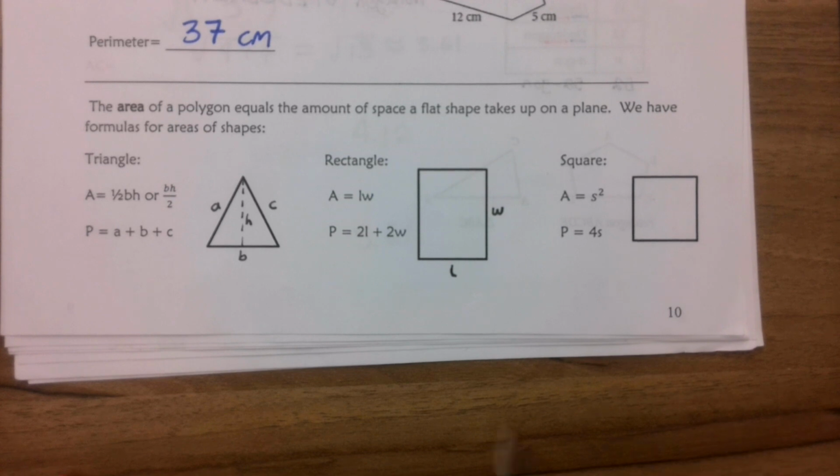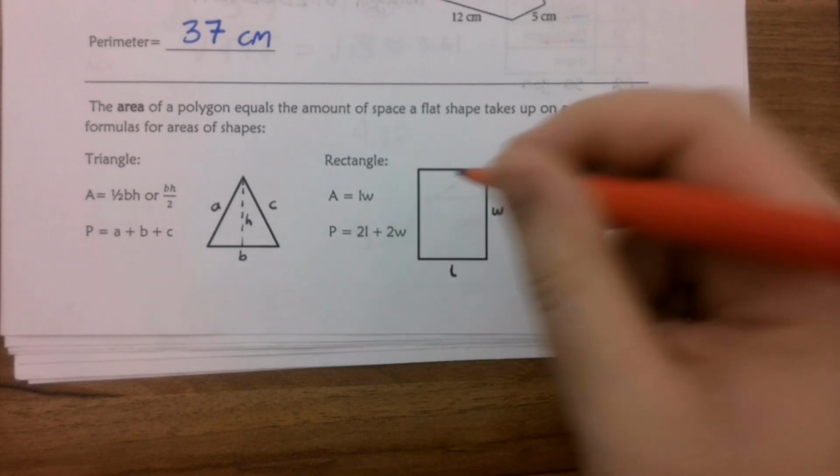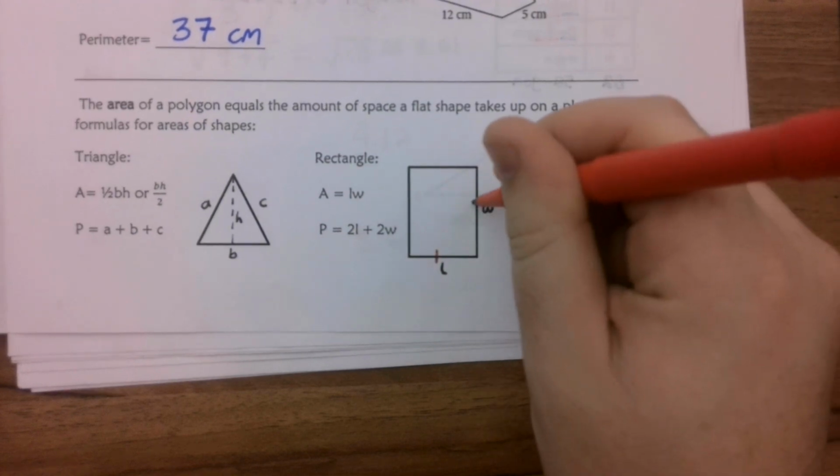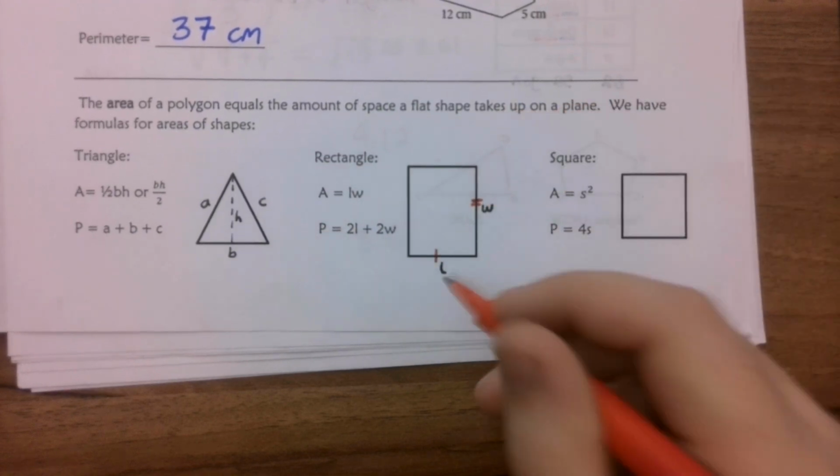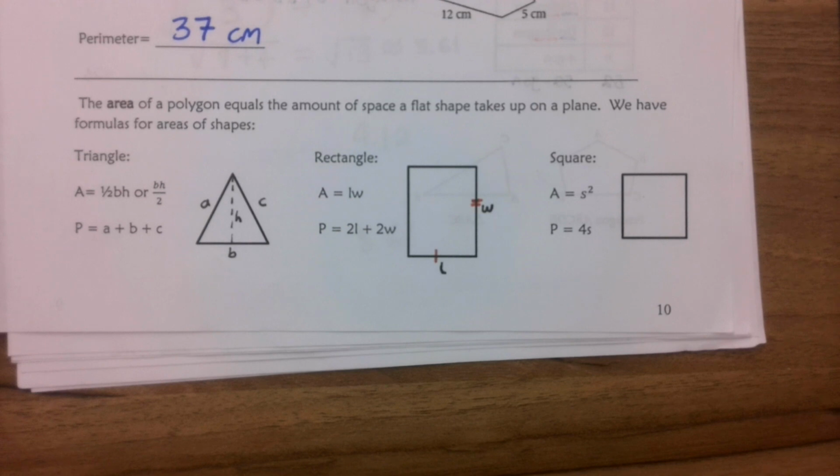Keep in mind that the perimeter of a shape is found by adding together all the sides. Well, I didn't label some of these sides. All I labeled was that the length and the width are here and here. And I want to give them 2 different types of tick marks because they're different. They don't need to be, but they can be.